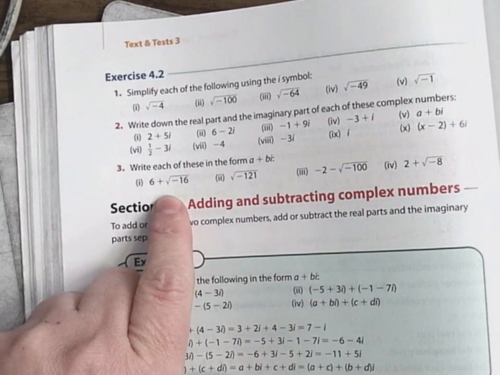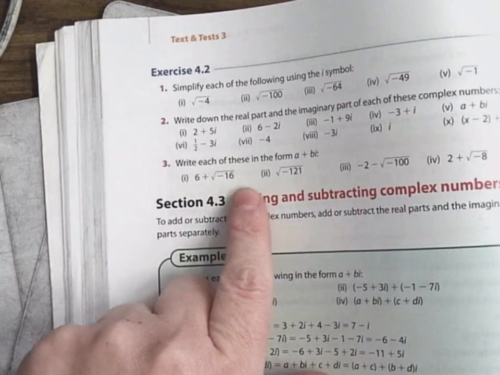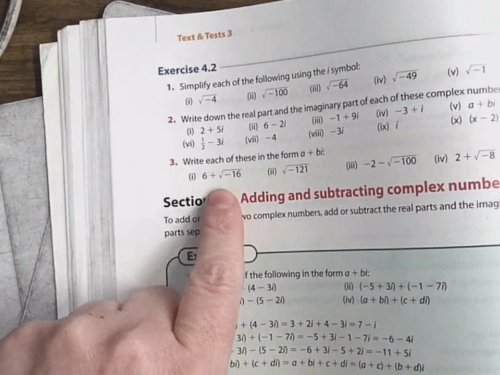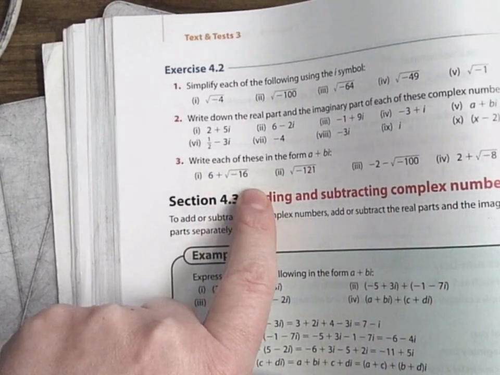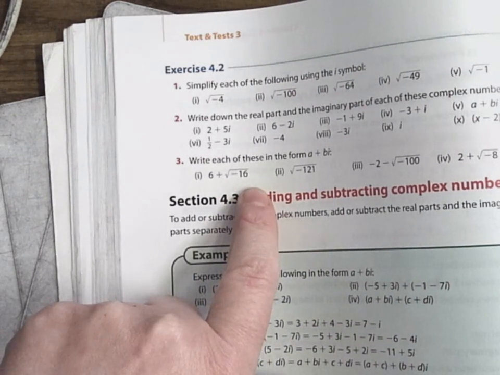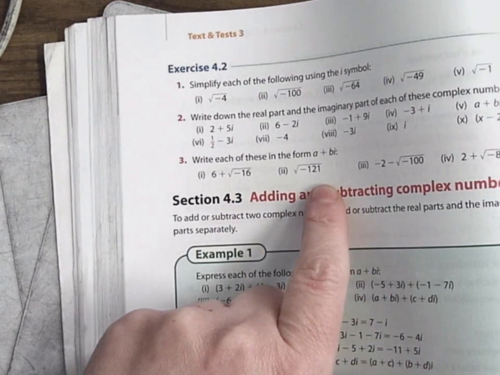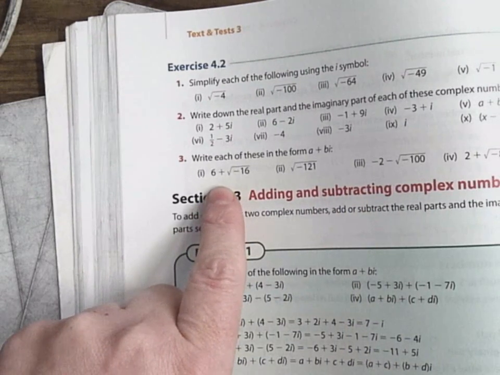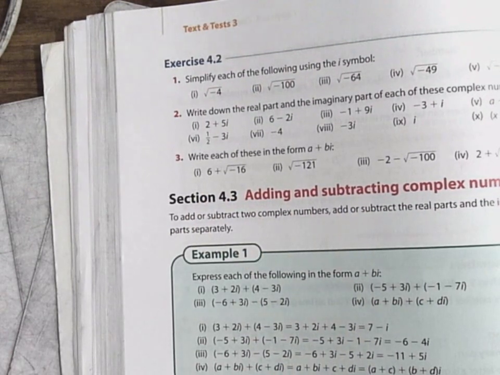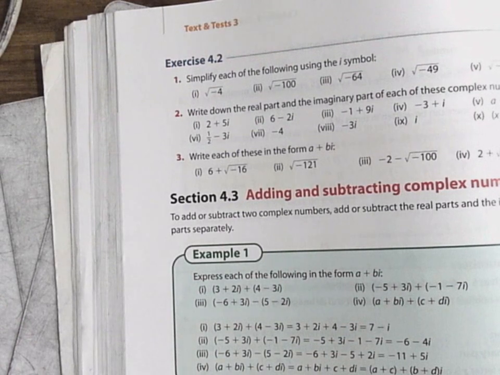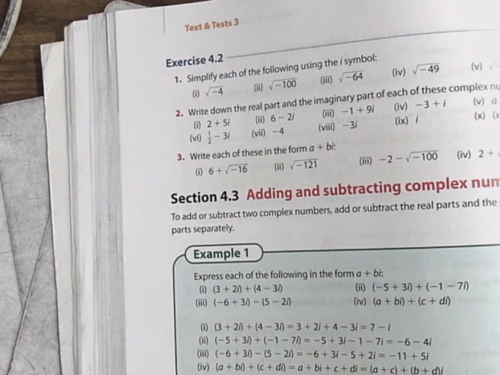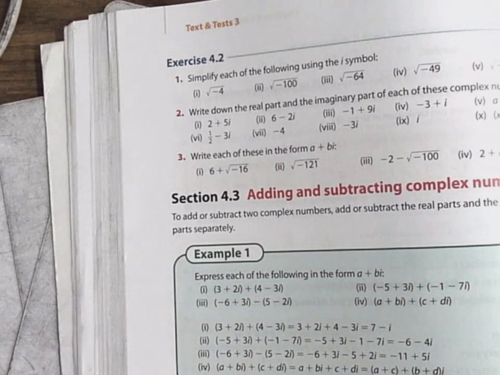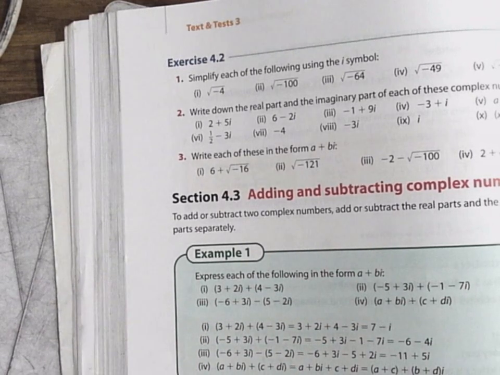Write each of the following in a plus bi. So you change the square root of minus 16 to 4i. So that's 6 plus 4i. Did we get that? Well, a is 6 and b is 4. You don't have to put in the a and the b. They just mean write it as a real bit plus an imaginary bit.